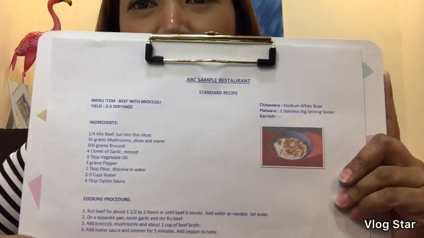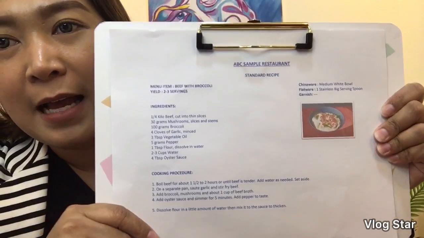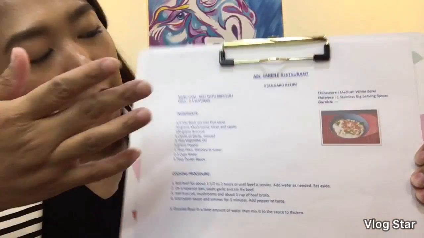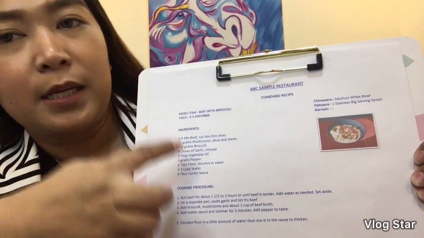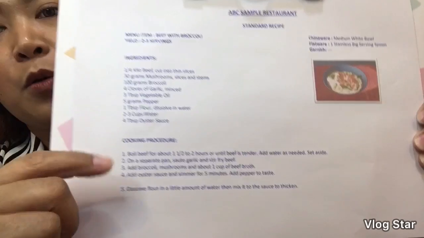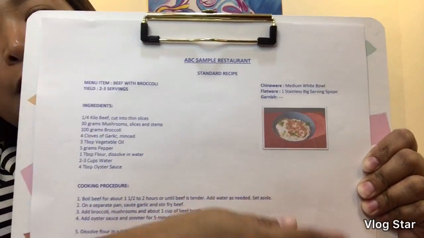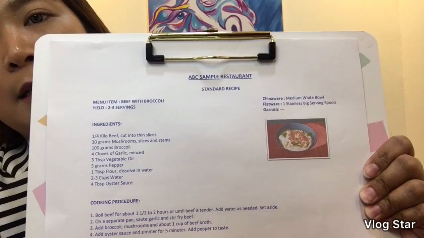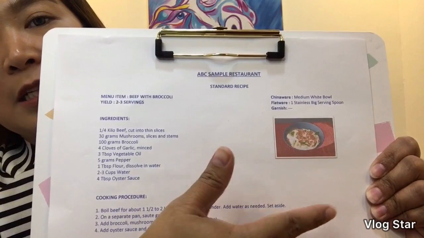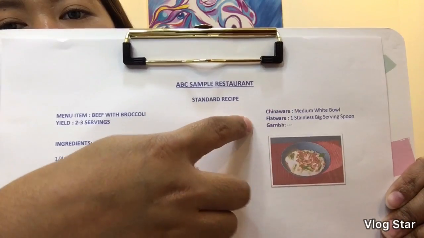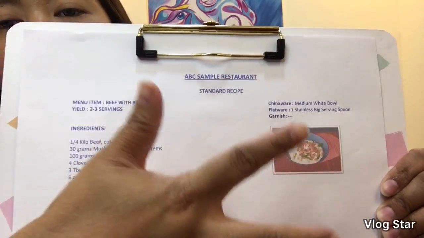of a basic standard recipe. So ito yung itsura ng isang basic recipe. Here you can see the name of the menu item, the yield, the ingredients, the cooking procedure, yung photo nung actual na isa-serve mo na plate dun sa guest. Also, nakalagay din dyan kung ano yung chinaware na gagamitin, flatware, garnish kung meron.